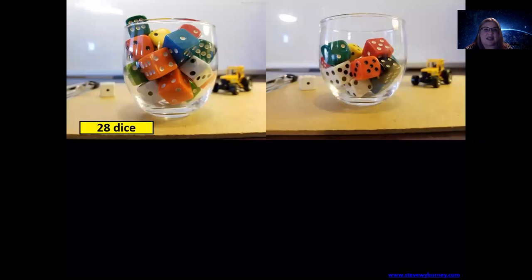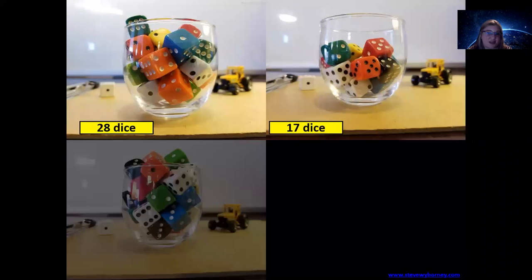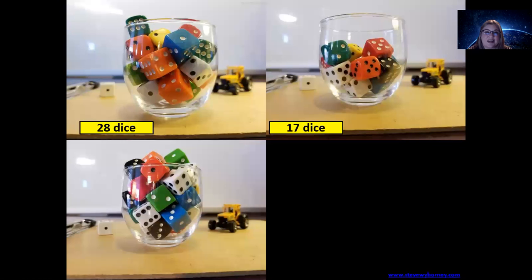So here's your next one. You can see it's almost the same idea. Is that more? Is that less? What's your guess this time? Estimate how many dice are in this cup. Make sure you write it down. Commit. All right, are you ready for your reveal? Here we go. This one has 17 dice in it. Next picture. That one looks a lot more full, doesn't it?